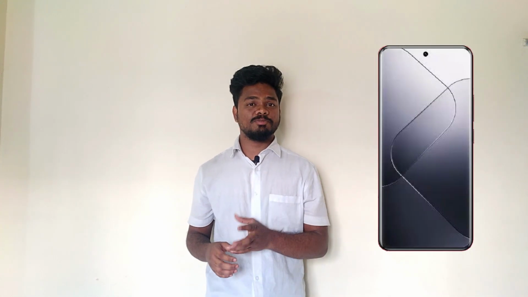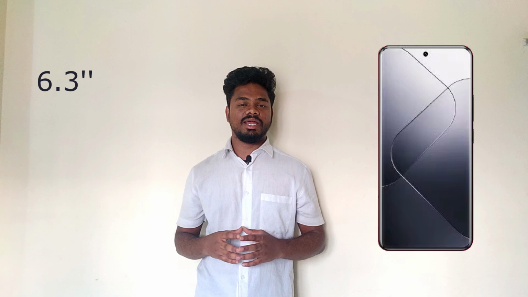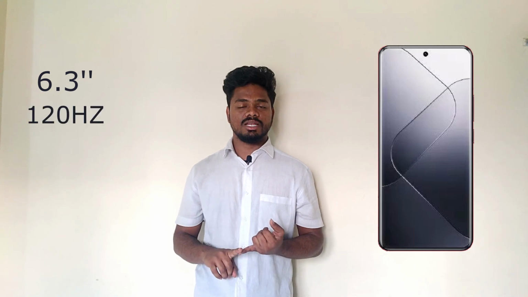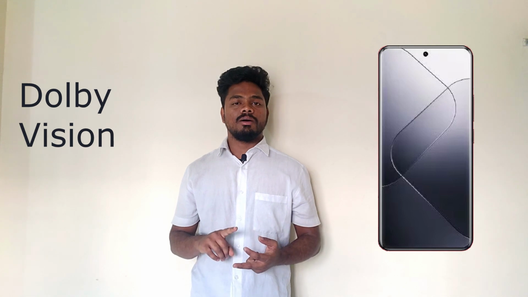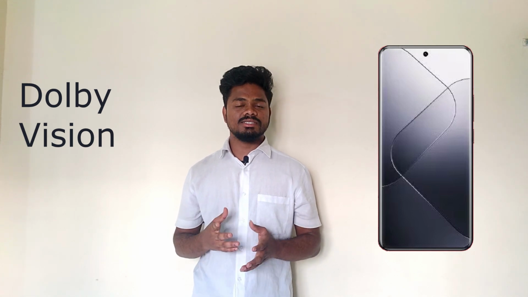This Xiaomi 14 mobile comes with a 6.3 inch tiny display, and it is a 120Hz refresh rate supported, HDR10 plus, Dolby Vision supported OLED display, and it is a display whose brightness can go up to 3000 nits peak. It is protected by the Corning Gorilla Glass Victus.